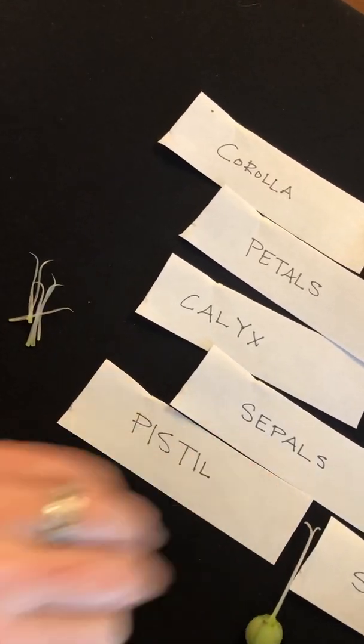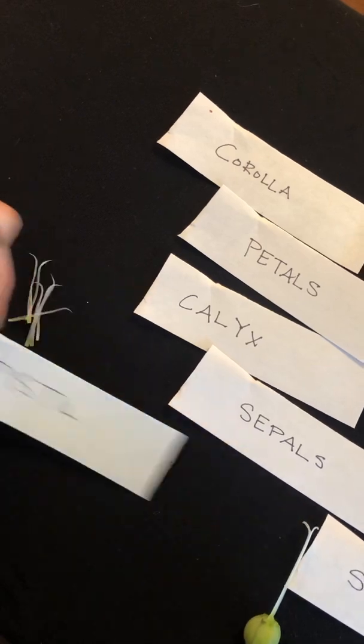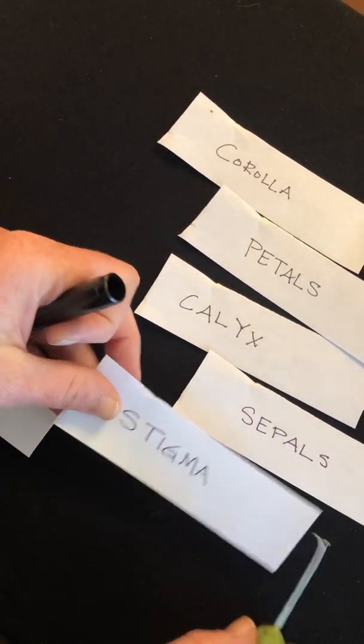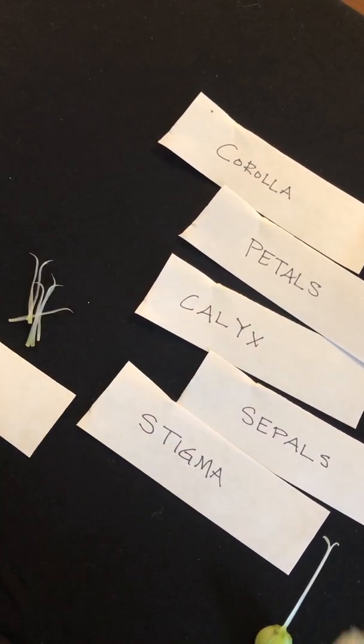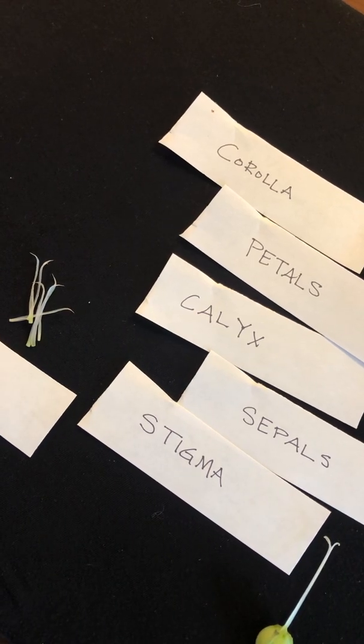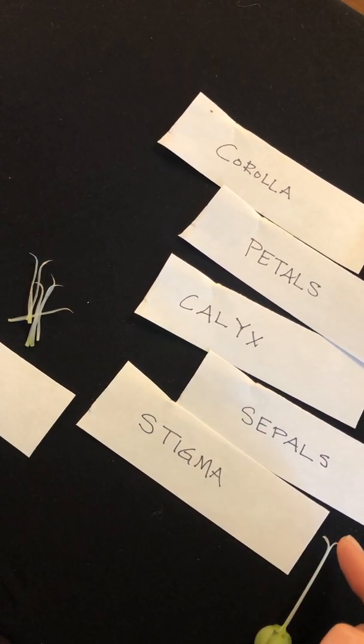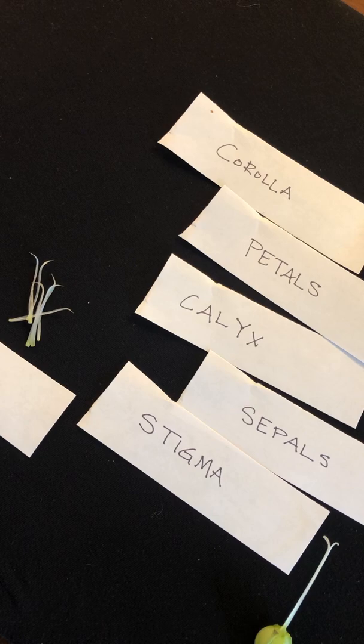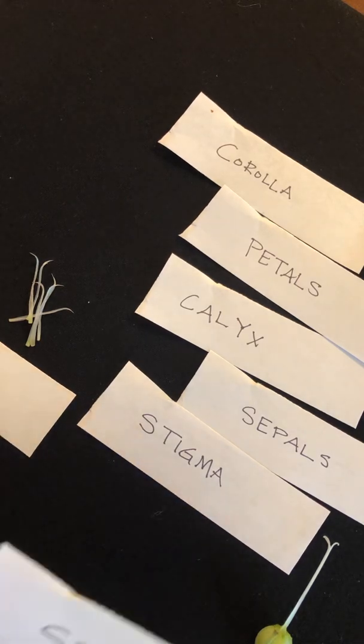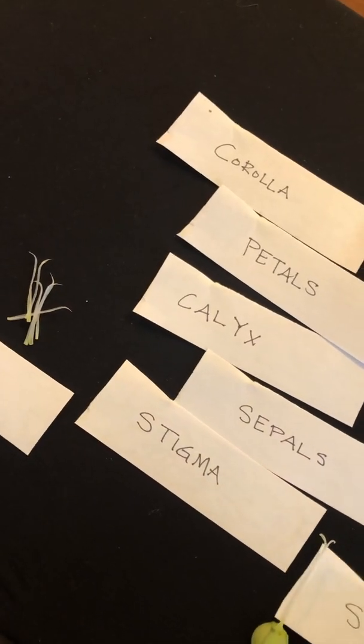The stigma. We'll put pistil out here. Stigma here. It's at the very end, and it's sometimes quite sticky. The part that holds the stigma up is called the style. The style holds the stigma up.